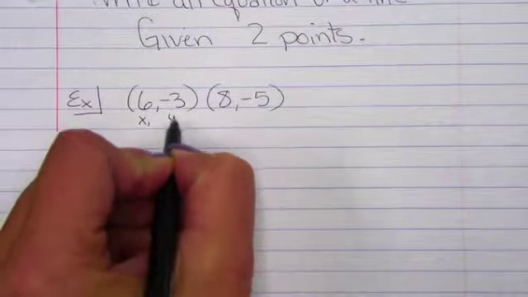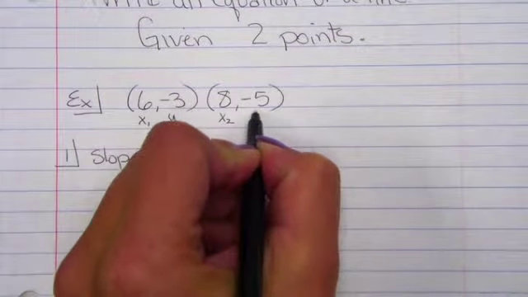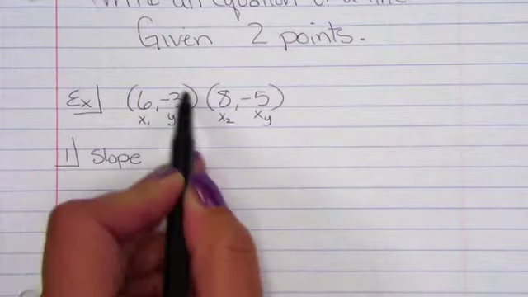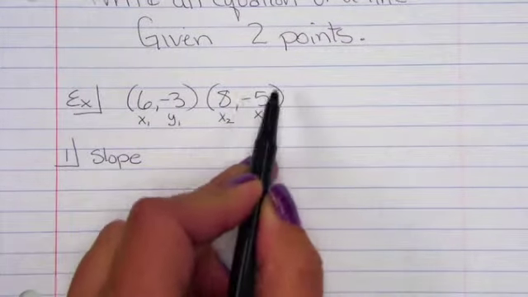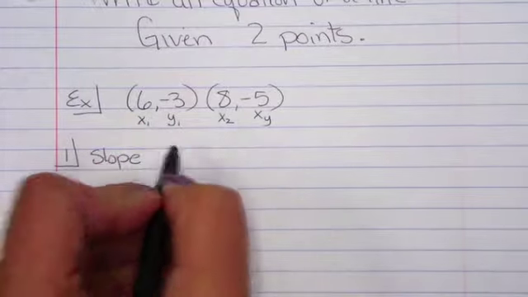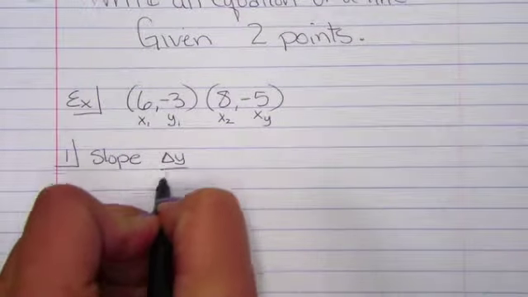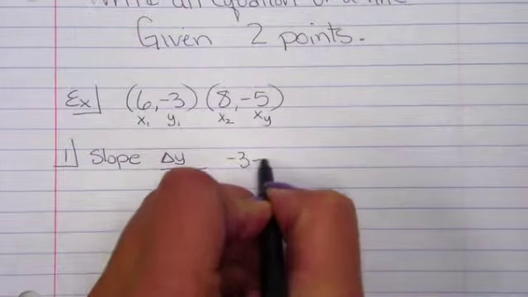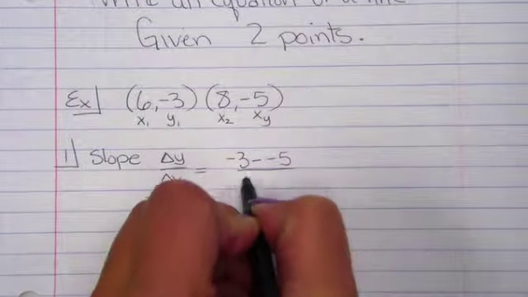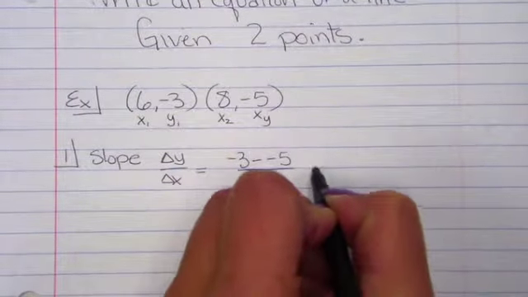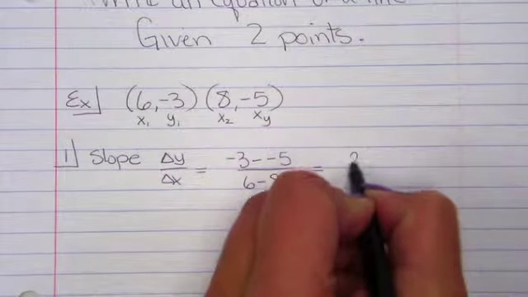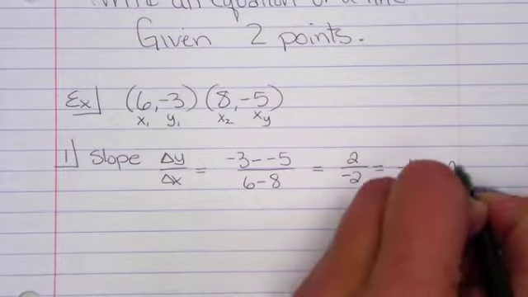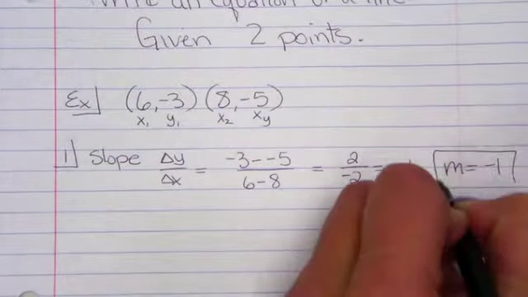I'm going to label my points x1, y1, and x2, y2, because this is my first point and this is my second point. To find the slope, it's the change in y over the change in x. -3 minus -5 over 6 minus 8. That gives me 2 over -2 or -1. So my slope is -1.